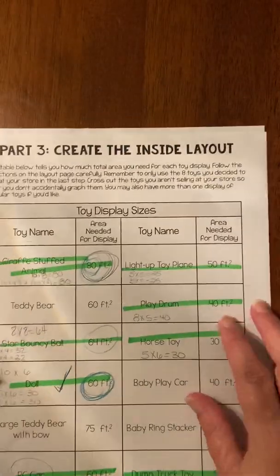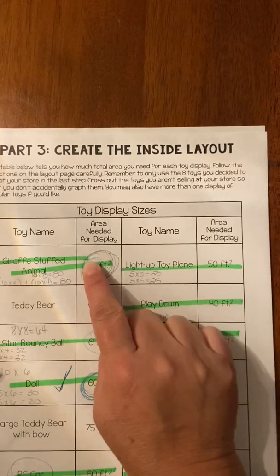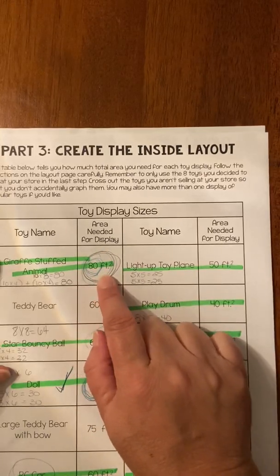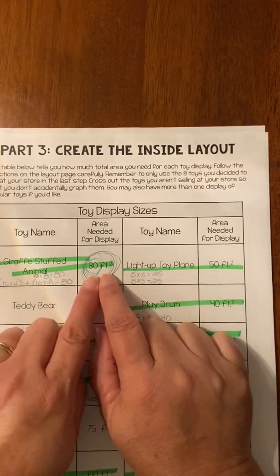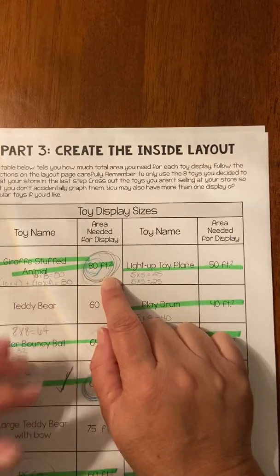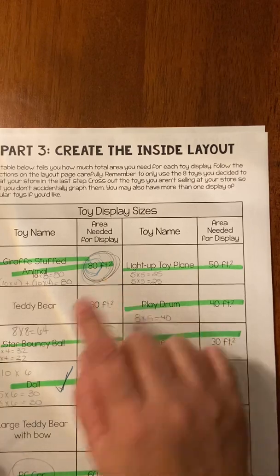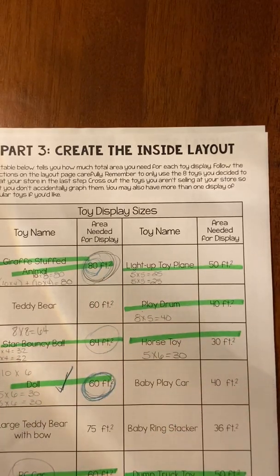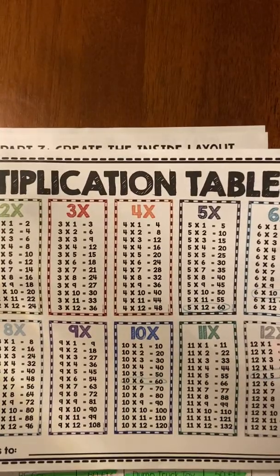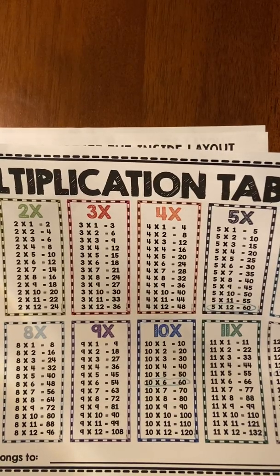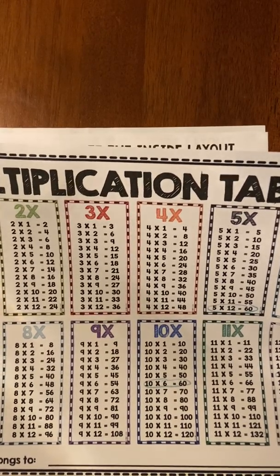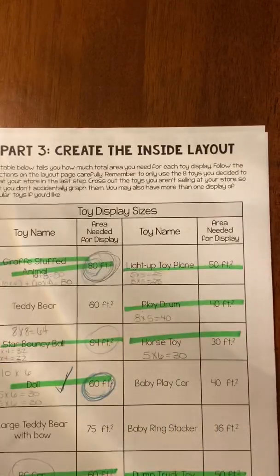Just remember, your area is given. You have got to figure out what 2 factors you can multiply together to get this product, okay? And that helps you know how many rows and how many in each row you're going to need to build that array for the area. Again, use your multiplication chart if you have it. If not, it is on Schoology in the Wednesday remote learning folder for you.